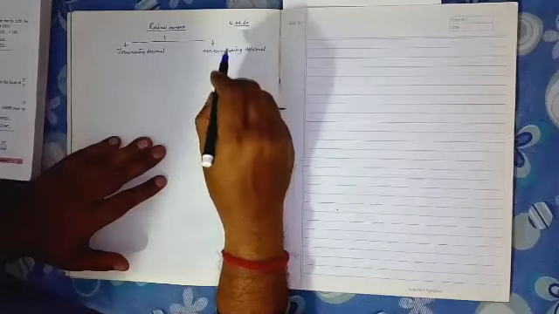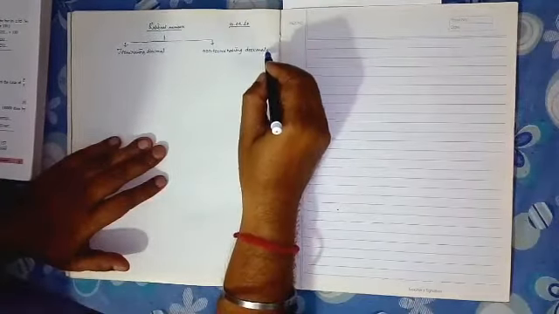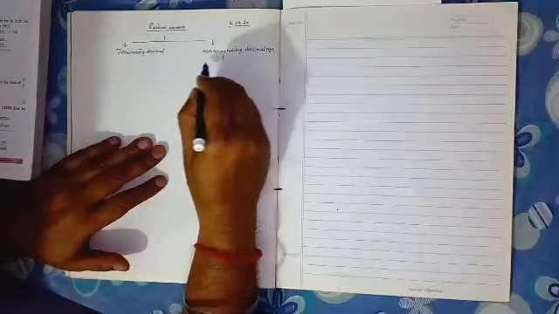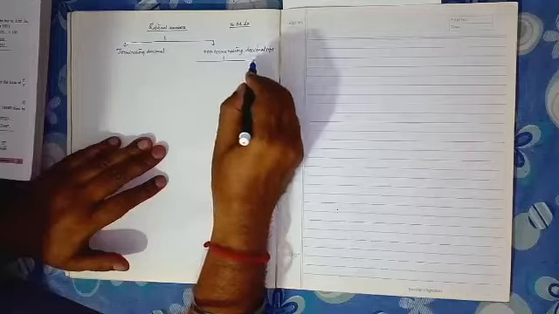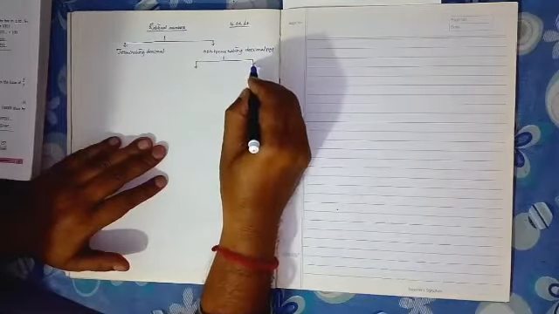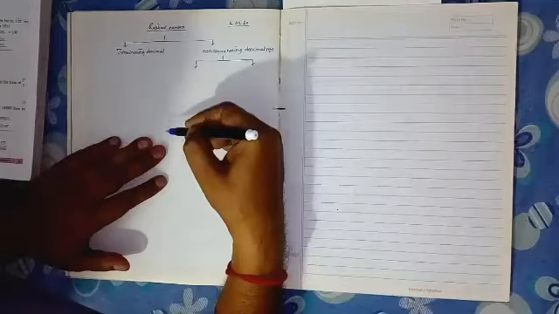Now for non-terminating decimal numbers, they may be of two types.